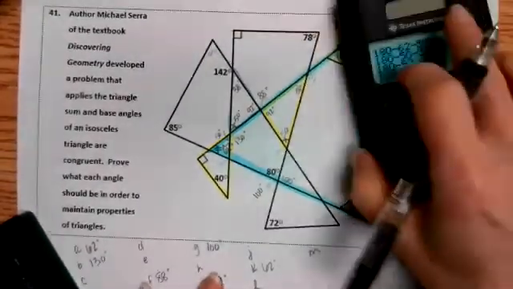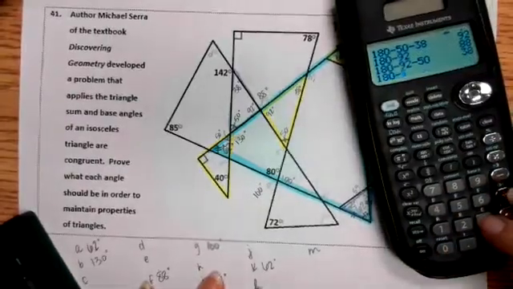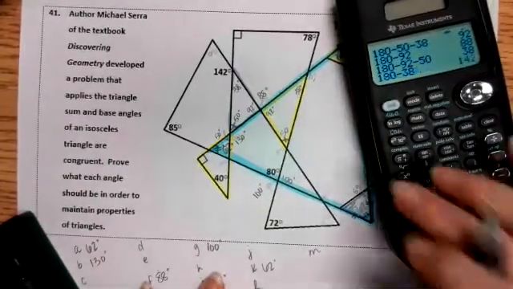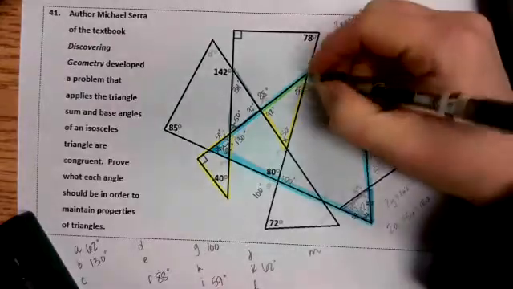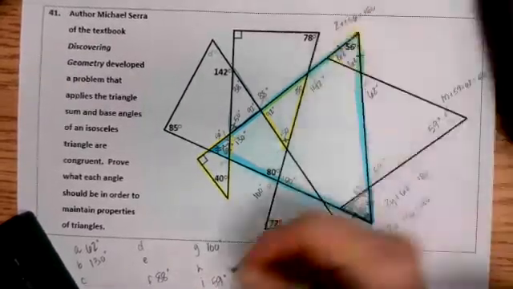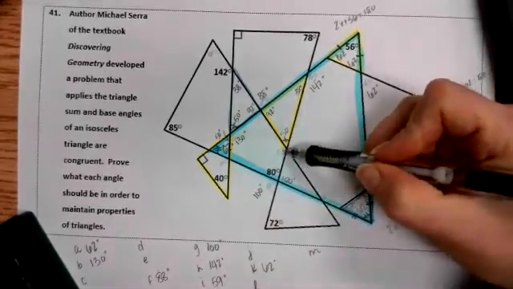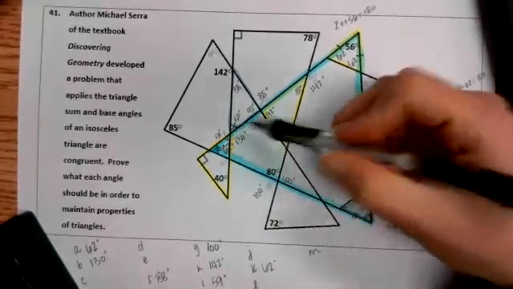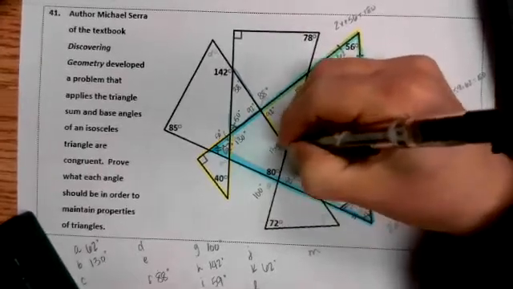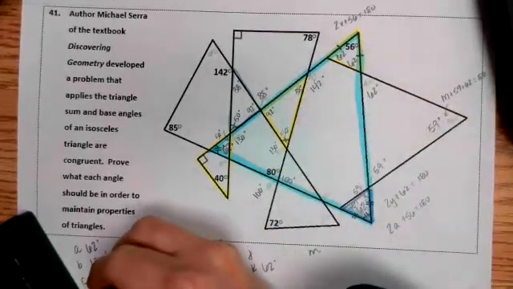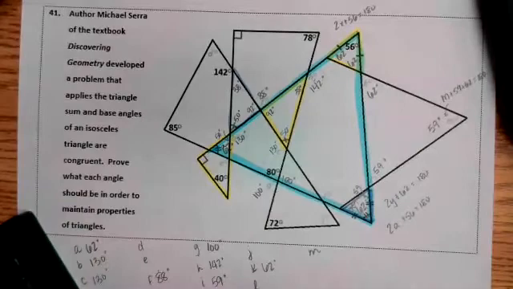And then it'll be a supplement with this h angle that I'm looking for. So this angle h is 142. Looking down here, these two form a linear pair since I found this 50, which is congruent to this one. So this angle is also from C, 130 degrees.